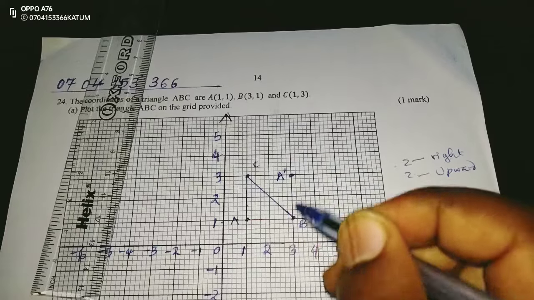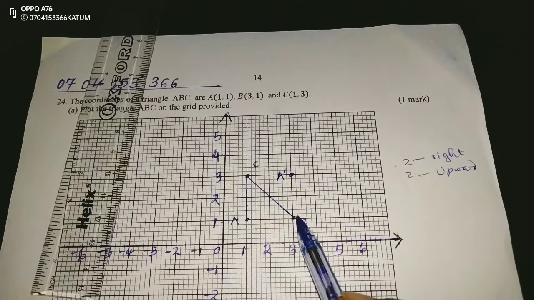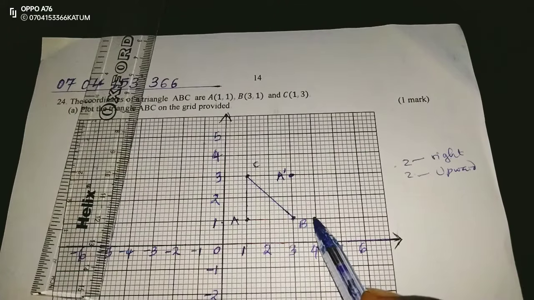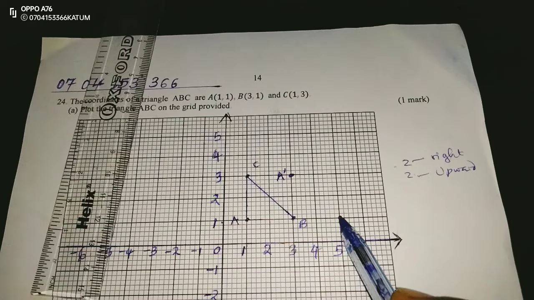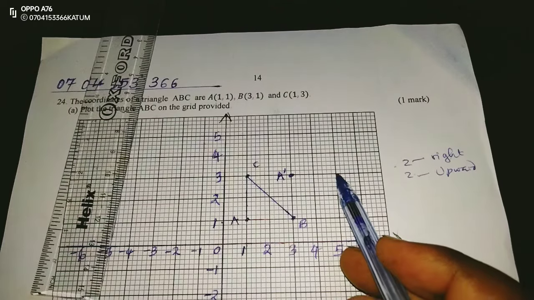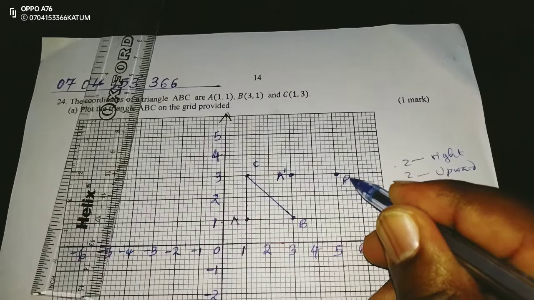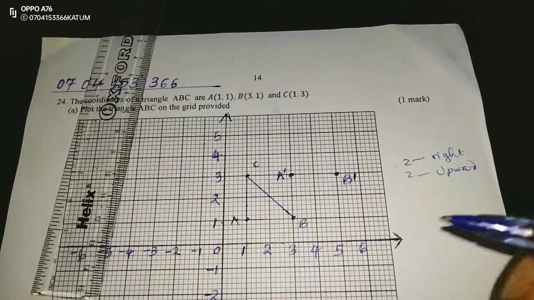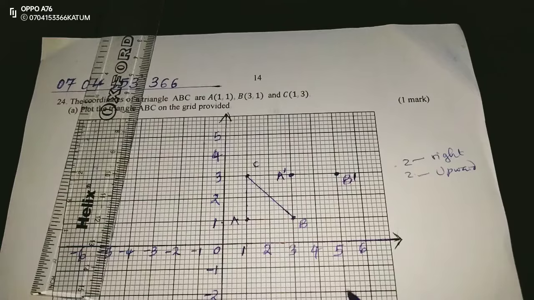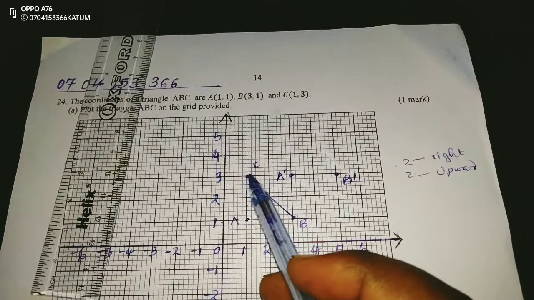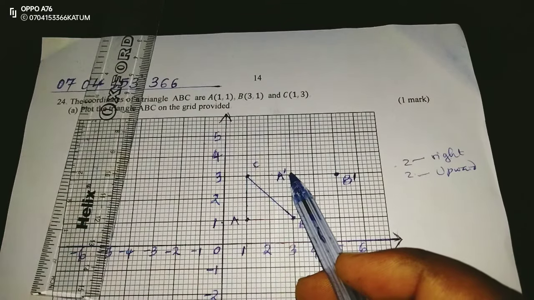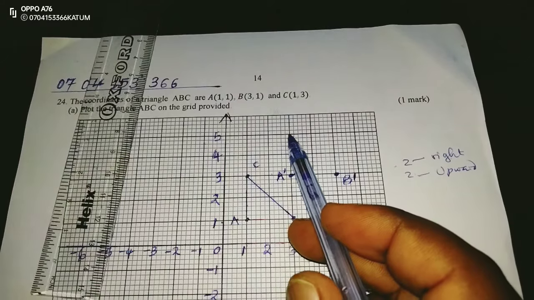The image now, A'. Then B, from B, 1, 2, then upwards, 1, 2. So this is where the new B is going to be, the new position. Then C, from C, 1, 2, then upwards, 1, 2.